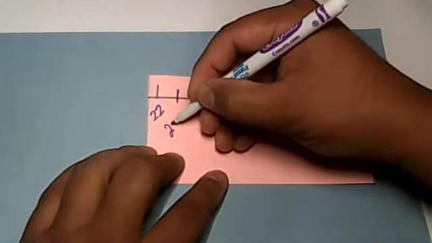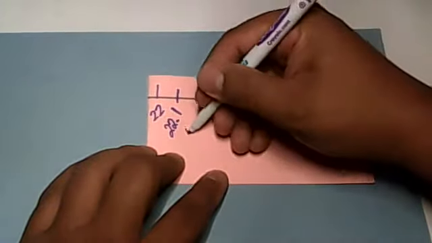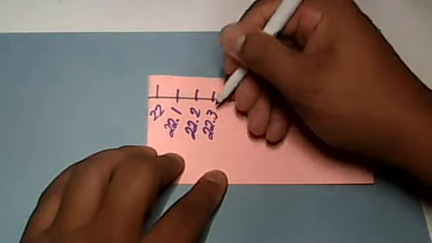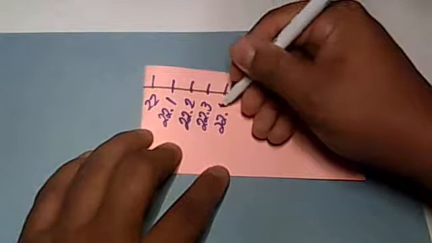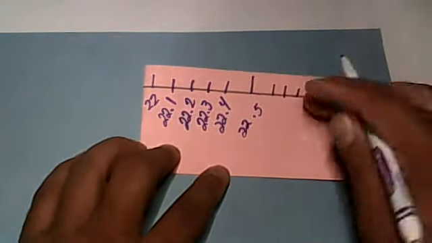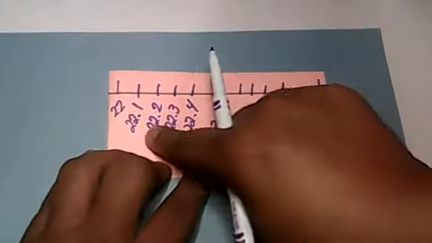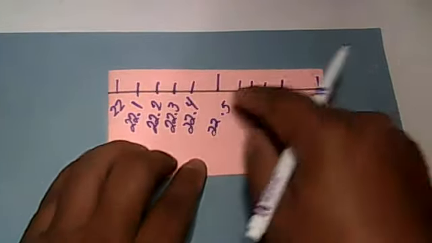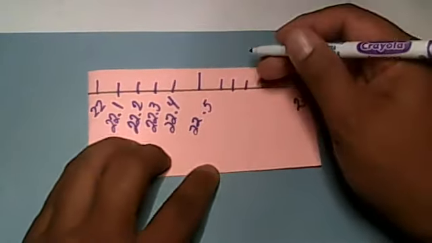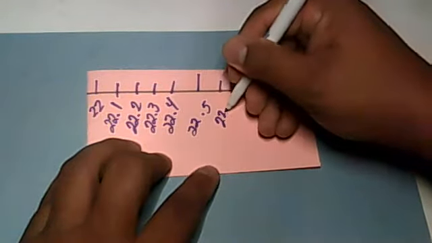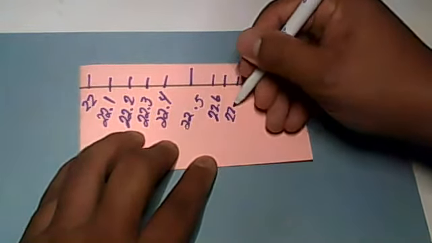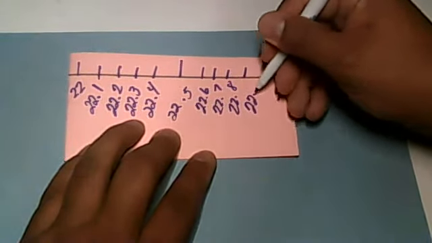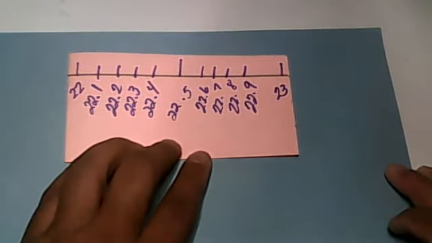So now the whole number is 22 and 1/10. 22 and 2/10. 22 and 3/10. 22 and 4/10, and that makes 22 and 5/10. Okay, so as you notice, the whole number stays in front of the decimal, and it's basically 1, 2, 3, 4, 5, 6, 7, 8, 9, but in tenths. What's after 22 and 5/10? Well, we got 22 and 6/10. Then we got 22 and 7/10. Then we got 22 and 8/10, and then we have 22 and 9/10. There you go, boys and girls.